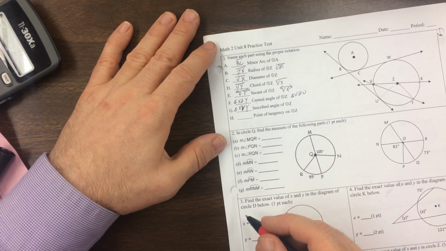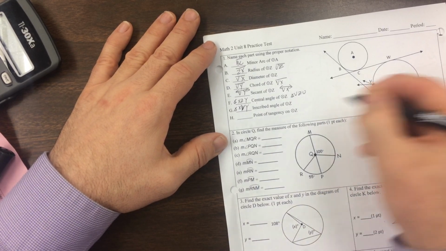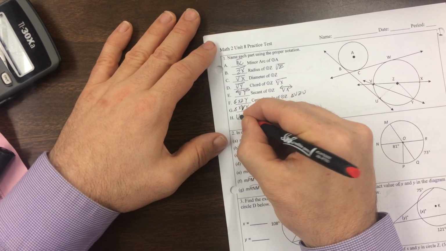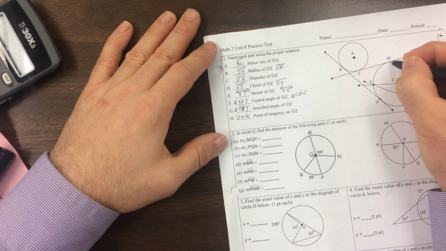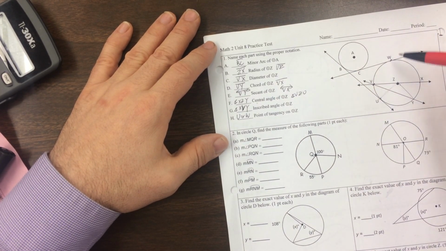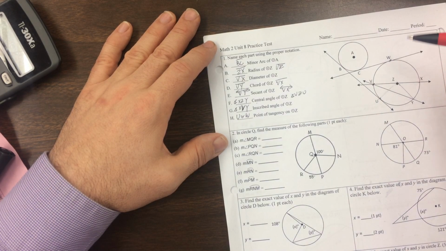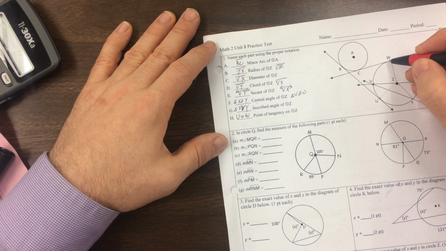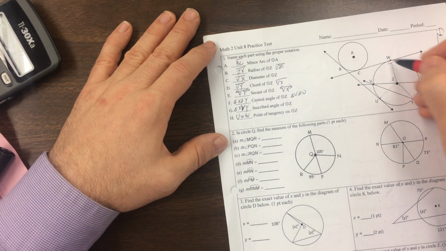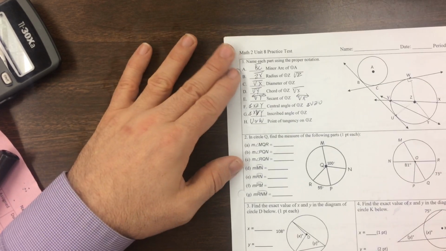A point of tangency on Z would either be U or W. Those are places where a line that is tangent to the circle touches it. And that would mean, as a reminder, that this is a right angle if we drew a straight line from W to the center of the circle Z.